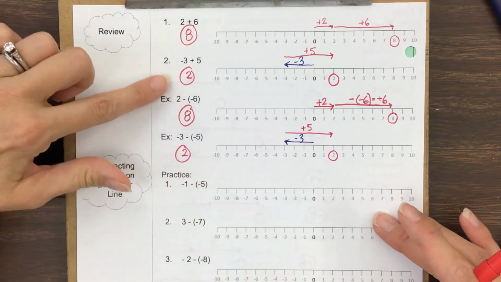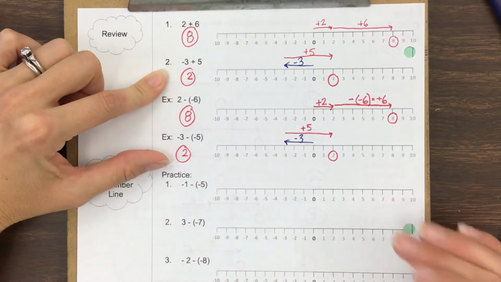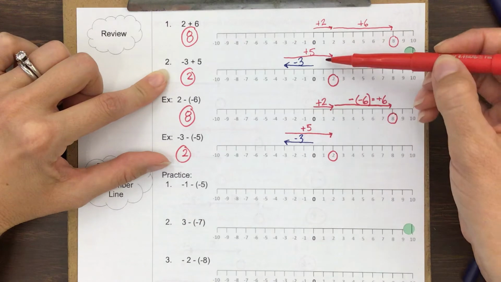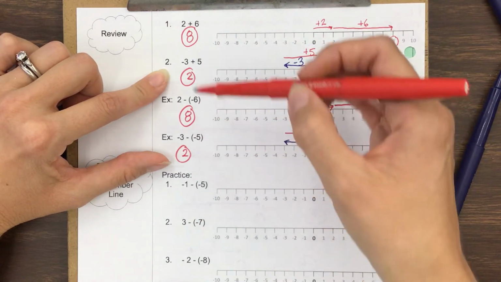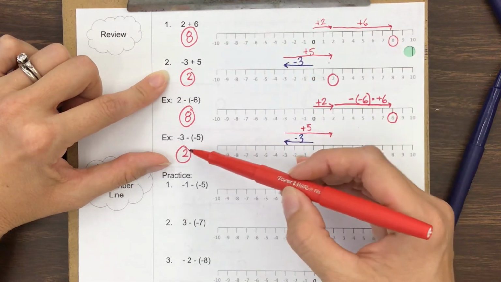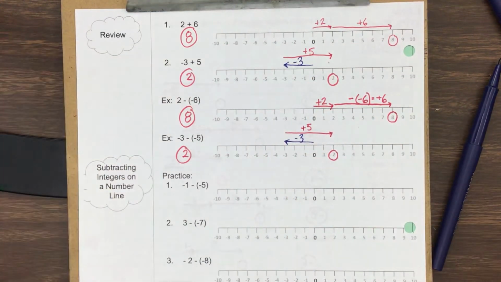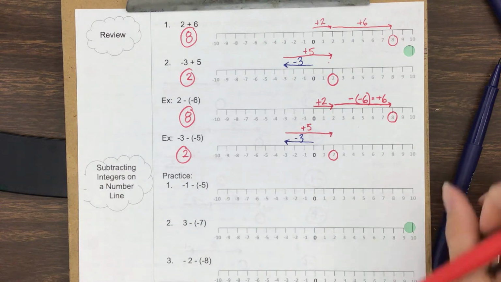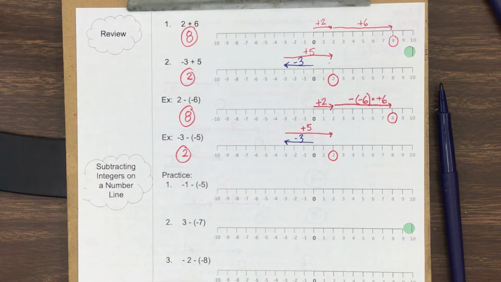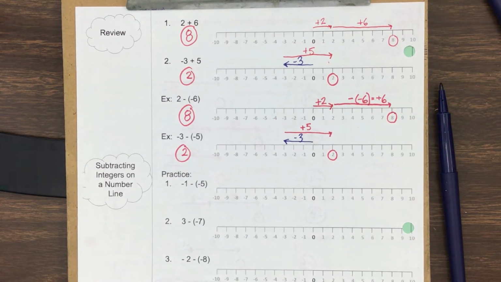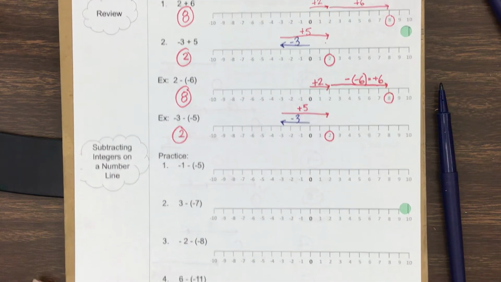So it's not just a fluke. Look at this. Number 2 from your review and this example, the number lines look exactly the same. You get the same solution. So adding 5 and subtracting a negative 5 is the same thing, okay? So why don't you guys practice that? There's 5 practice problems for you to work on. So do these 5. Mrs. Lakey and I are going to walk around and help you, okay?